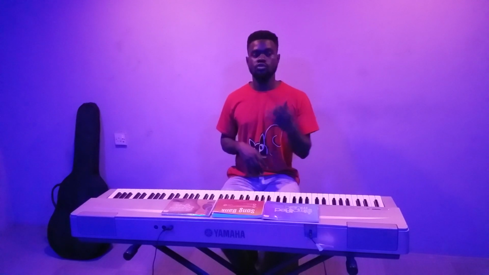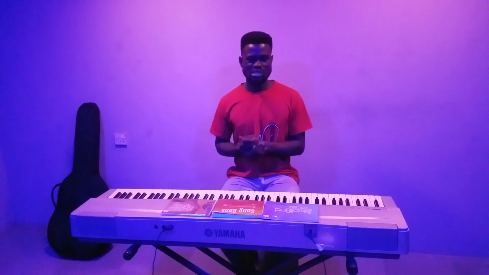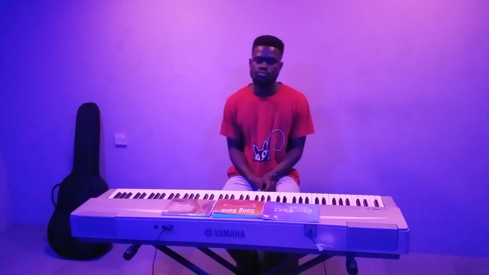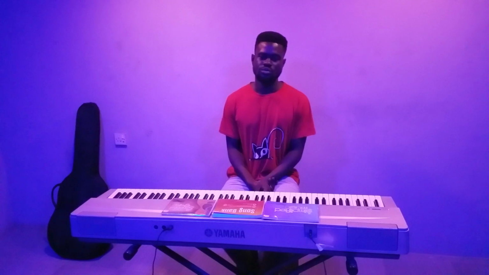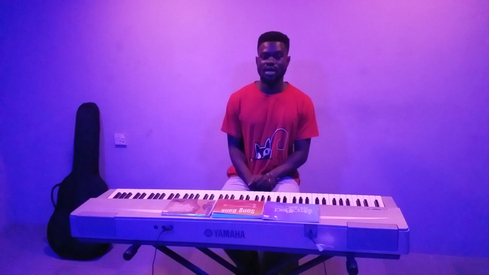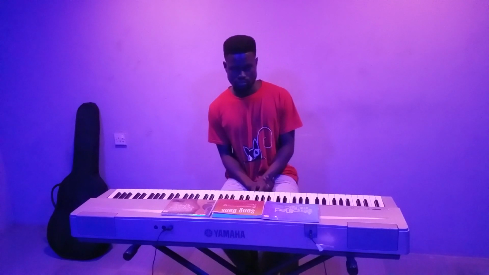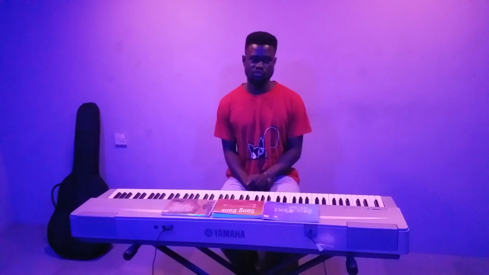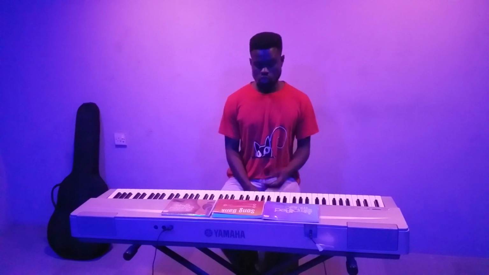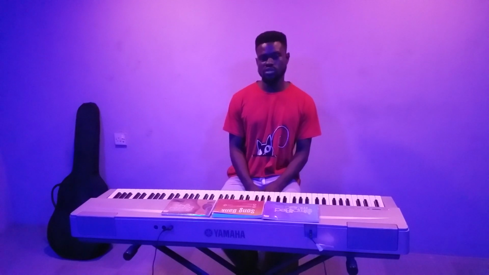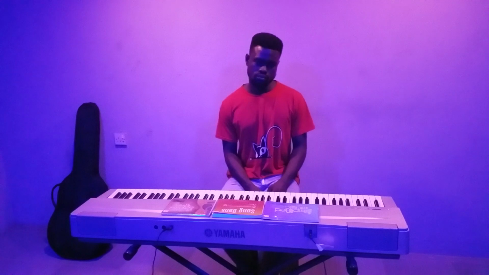And the note that is a third below, we can choose it to be a major third distance or a minor third distance. So one of the two we can choose for that. And we can also at times choose for it to be a perfect fourth distance below.